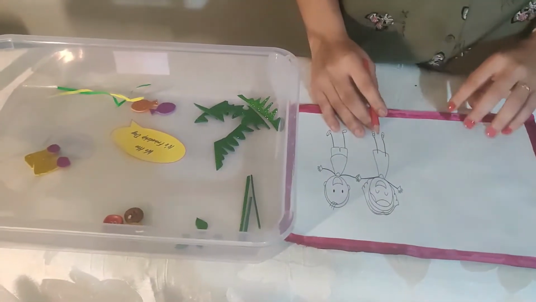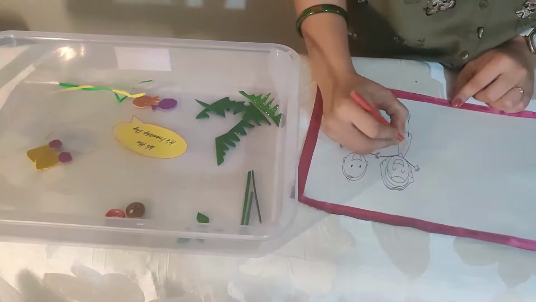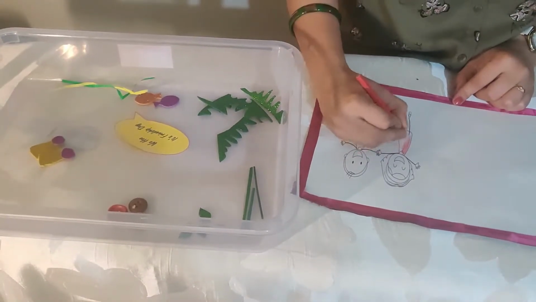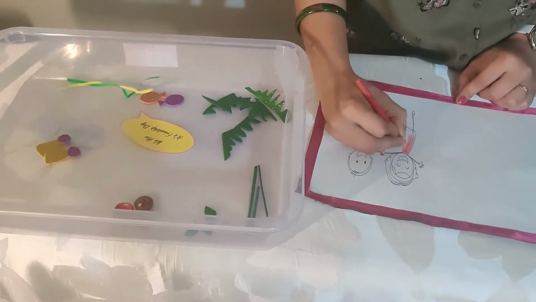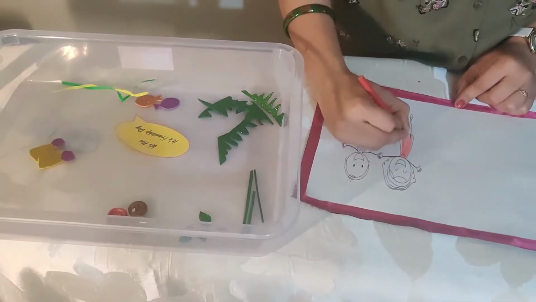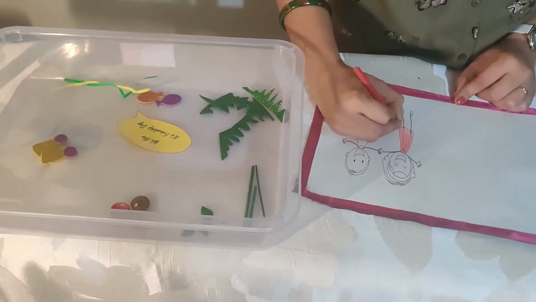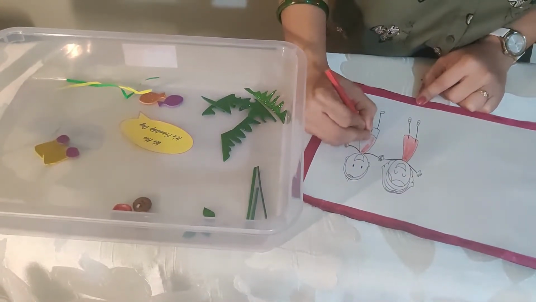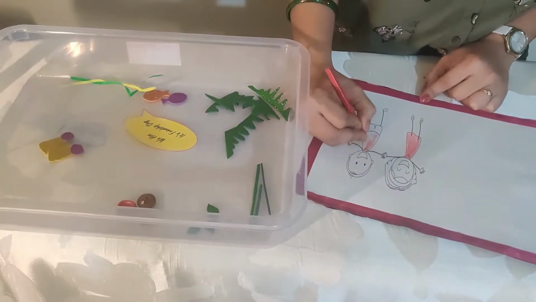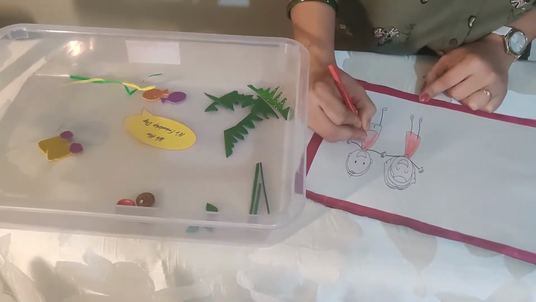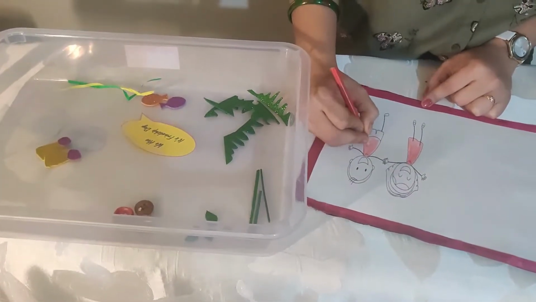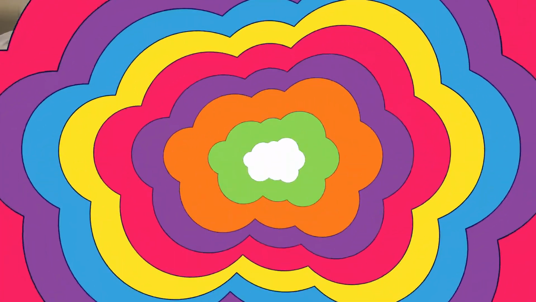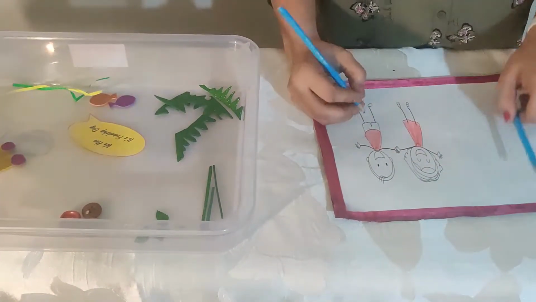First I'm going to color it. Wow, I'm going to color their dress with red color. You can use crayons, you can use paint, anything you want. Along with that, I want to sing one Friendship Day song. So I'm going to sing.